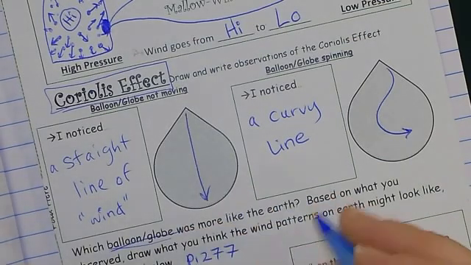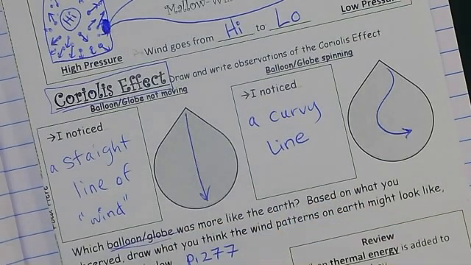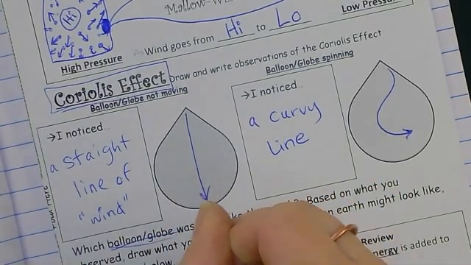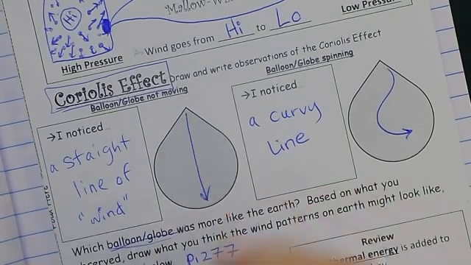And we're going to draw in some global wind patterns. So we've got 1, 2, 3, 1, 2, 3. Okay, so this is 0 degrees right here. So we're just going to draw in some wind curving.